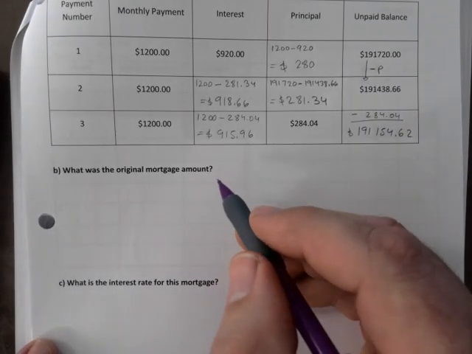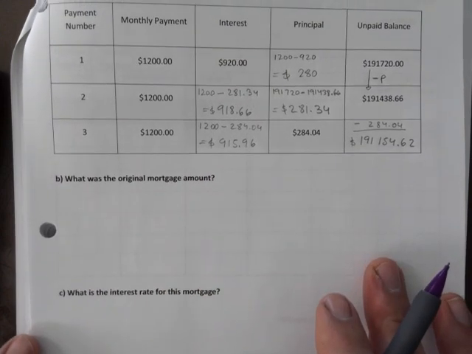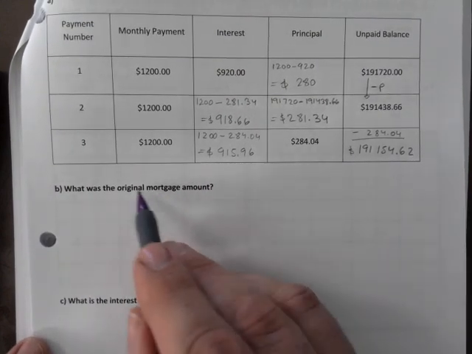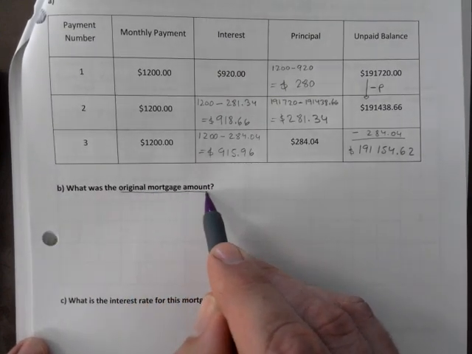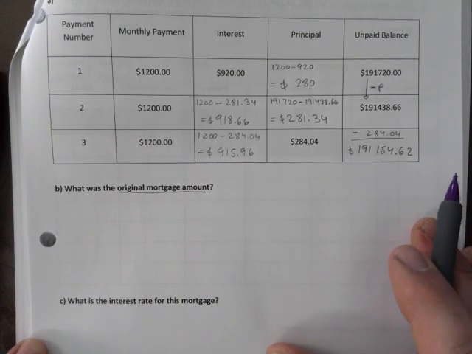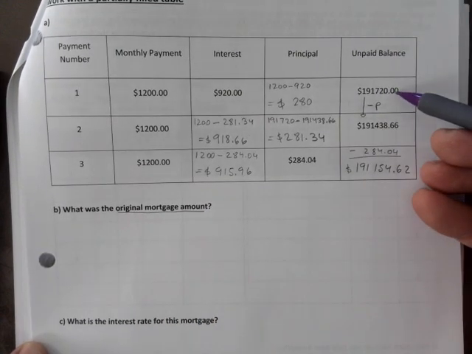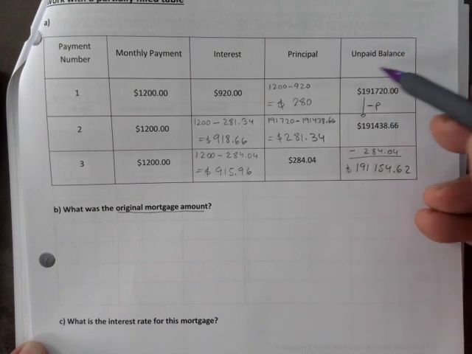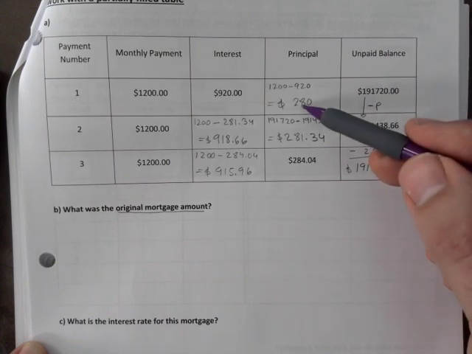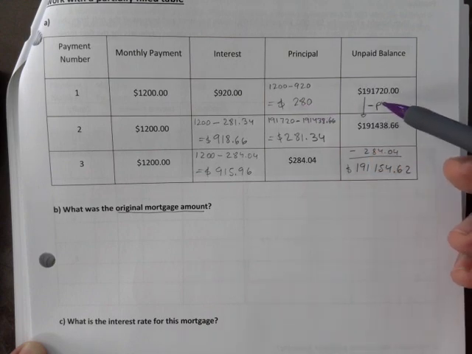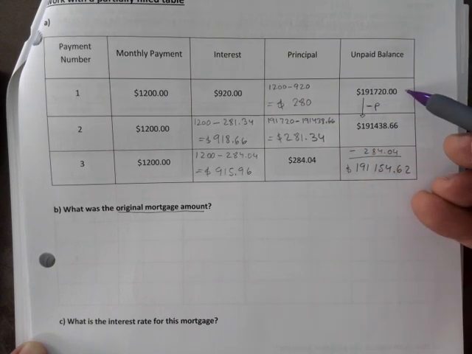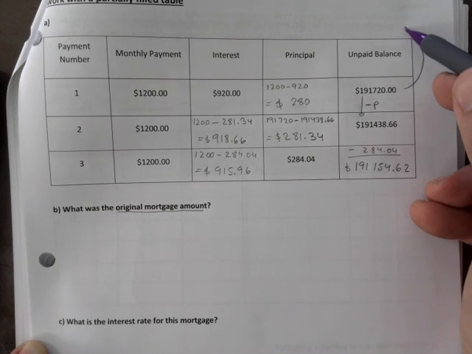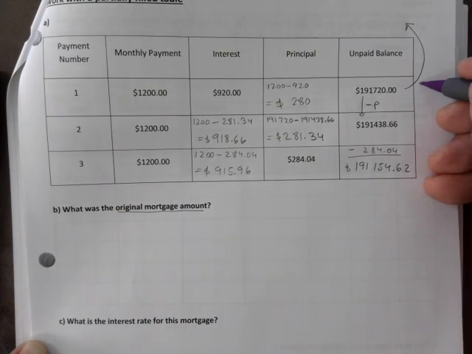What was the original mortgage amount? Anybody? How would you find the original mortgage amount? Well, you kind of have to go backwards in time, right? You got this number by subtracting 280 from the previous unpaid balance. So if you want to go up to the previous balance, you go plus 280, right?